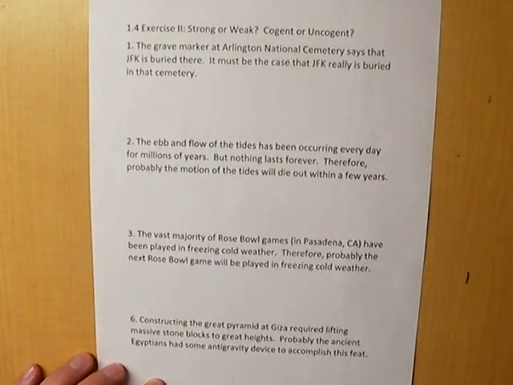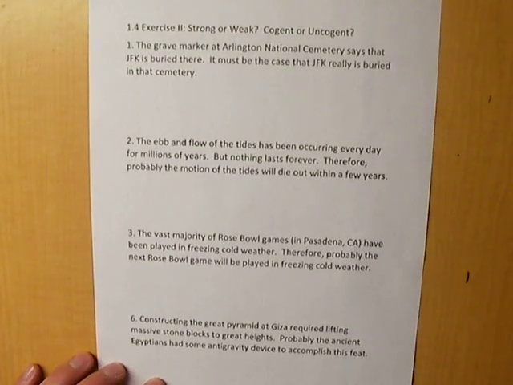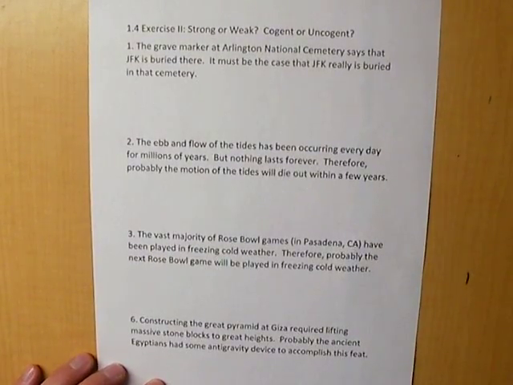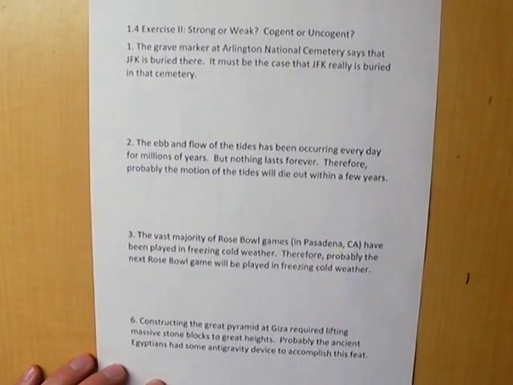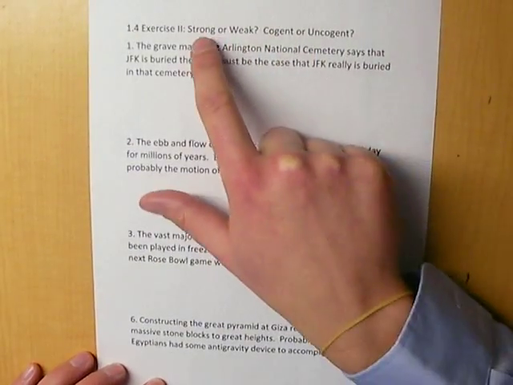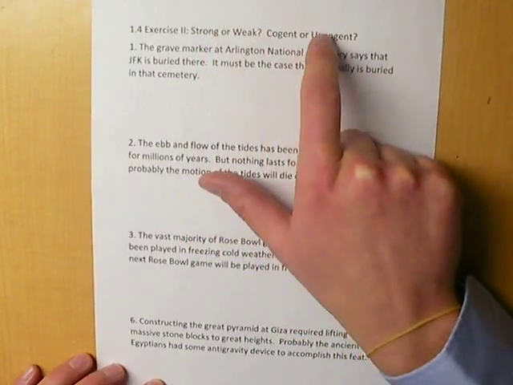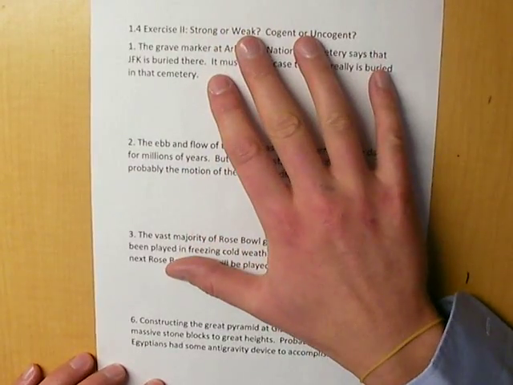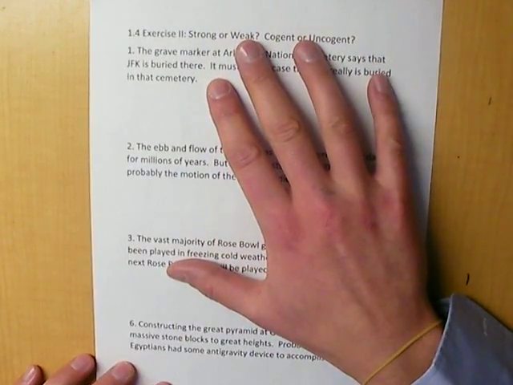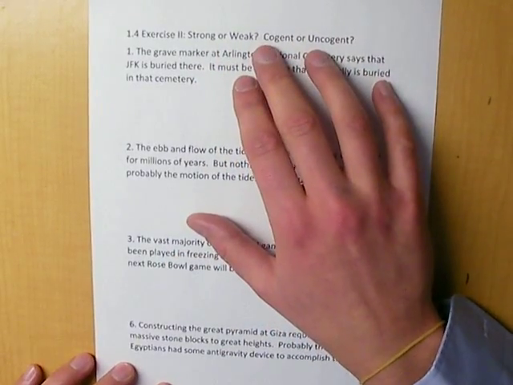That's actually in Exercise 1, Chapter 1, Section 4, where you're determining is it valid or invalid, sound or unsound. These are all inductive, and so here are the two sets of terms. The definition of each is covered in a separate video, and of course you can find the definitions in the text.